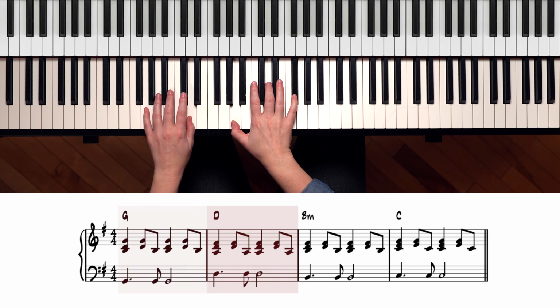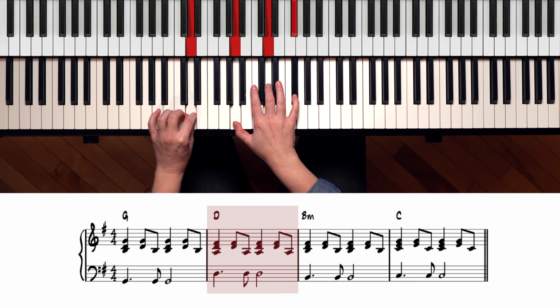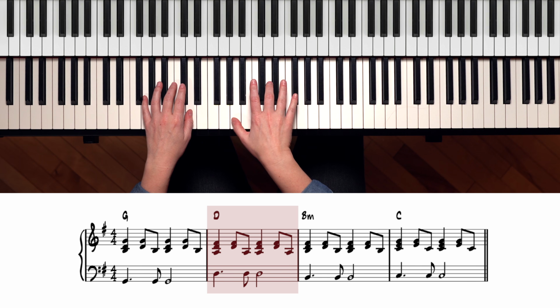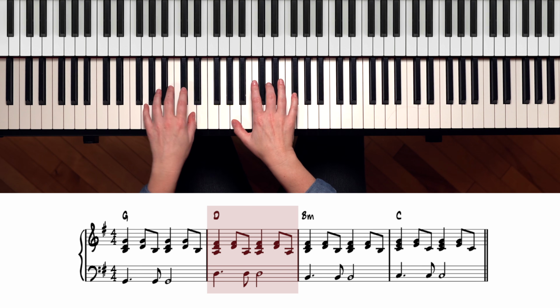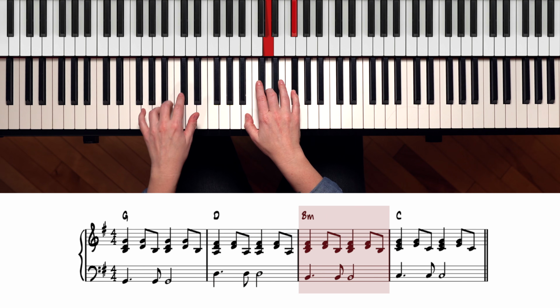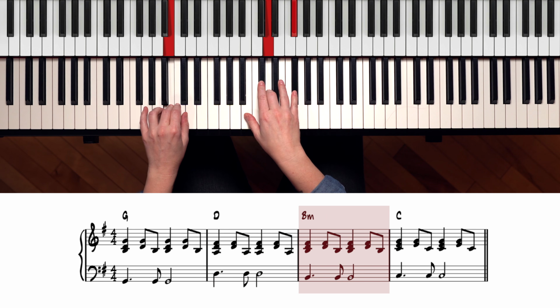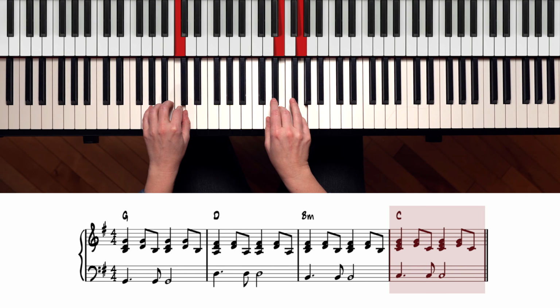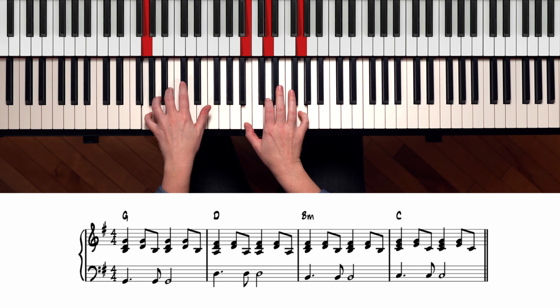Going on D, we do the same thing, so only the root, always a root on the left, and we play that with this pattern. On B minor, on C. Just like this.